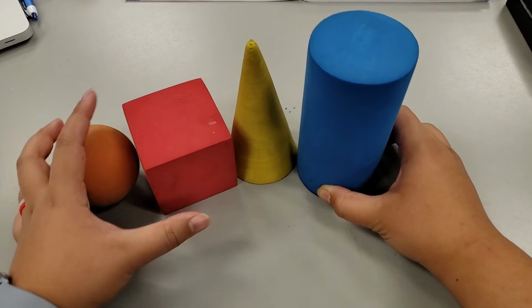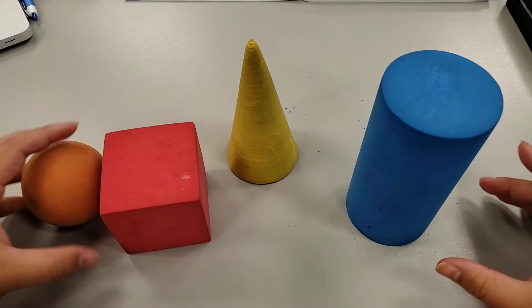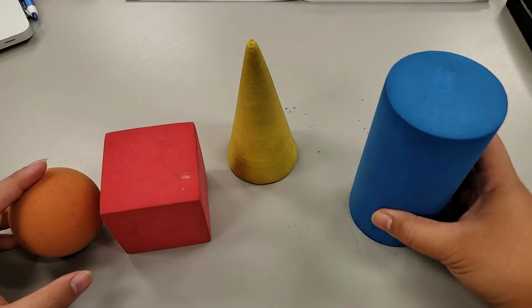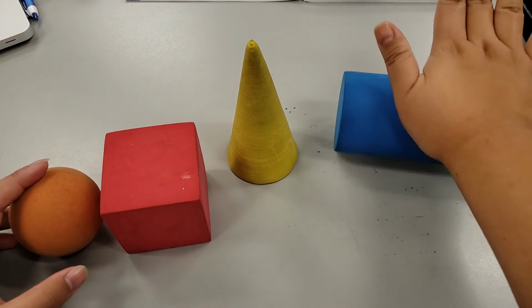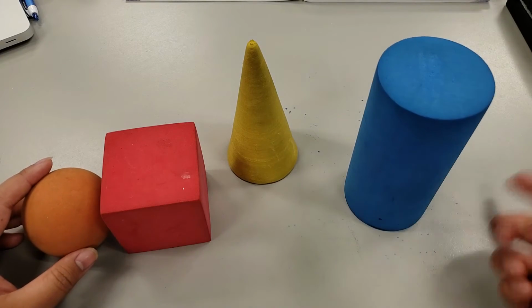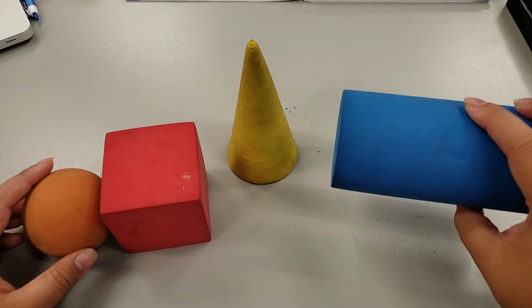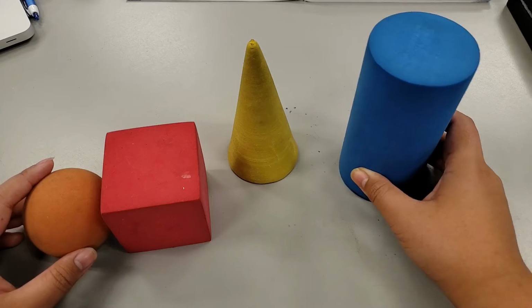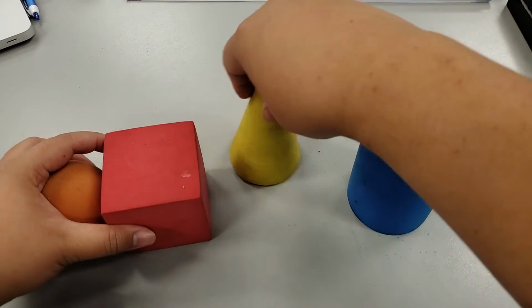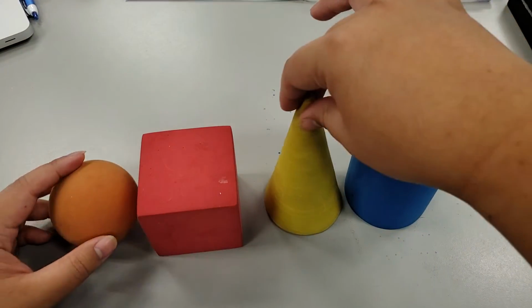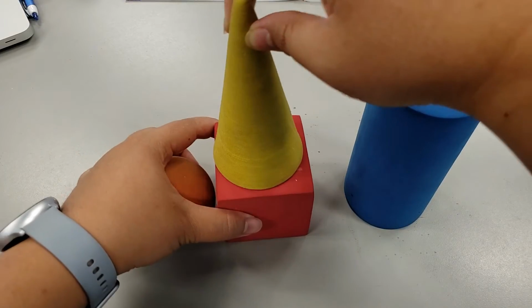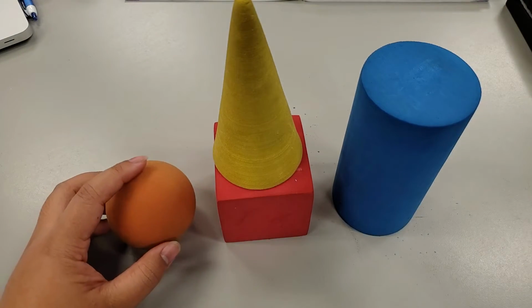Let's squeeze that in there. There we go. Our cylinder also has flat and curved surfaces, but how many flat surfaces do we see on this shape? Good observation.